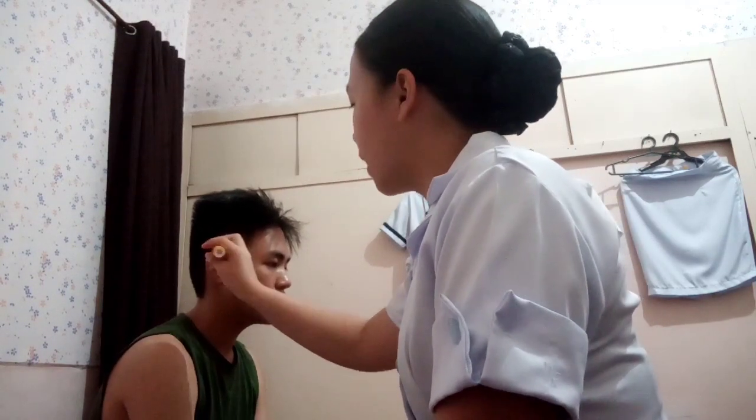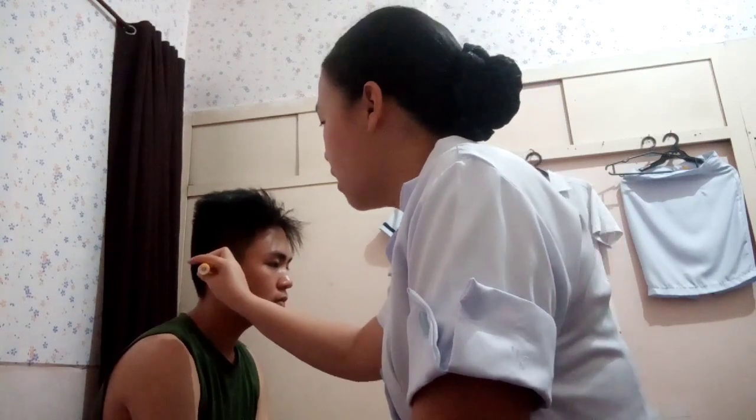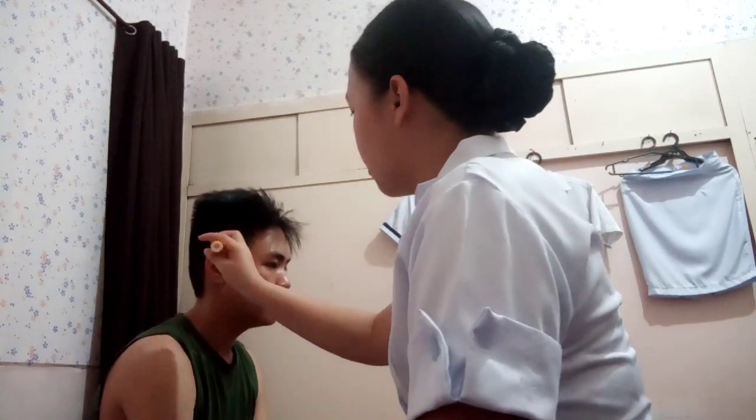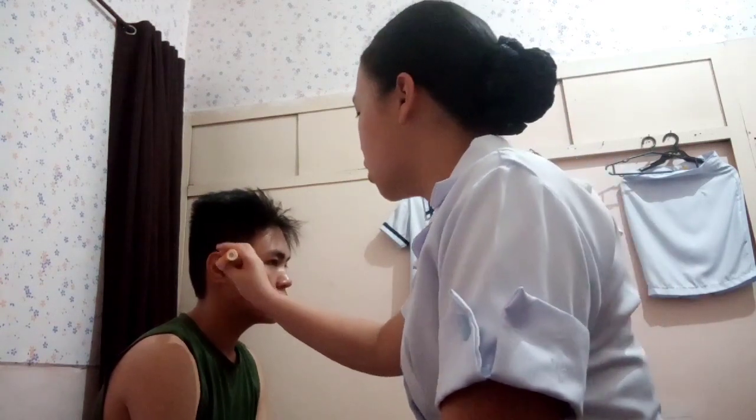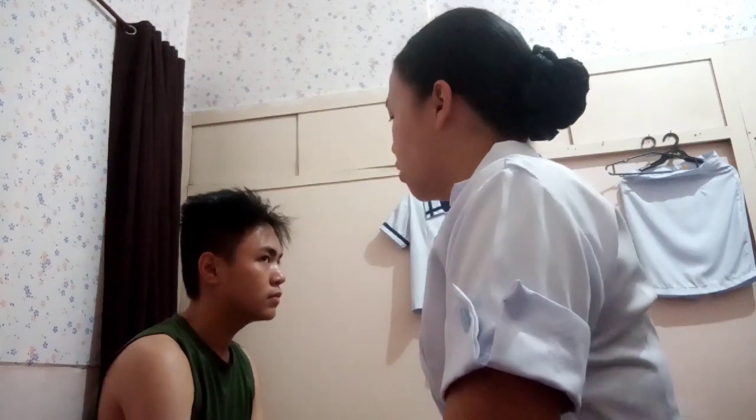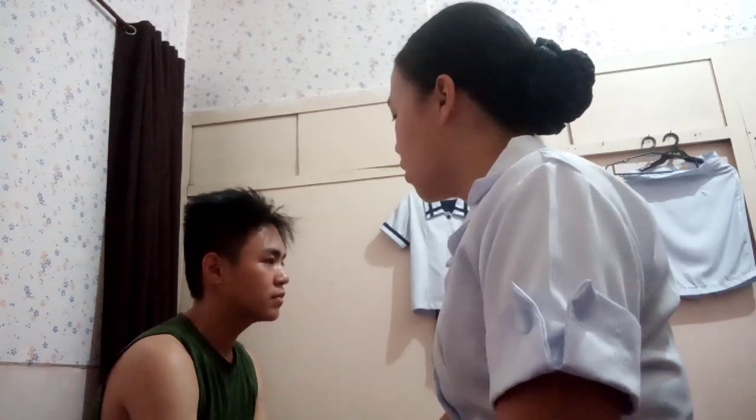I'm going to inspect the tragus, the lobule, and the auricle. And then I'm going to look, and as I said, I'm going to look for lesions or any abnormalities. So, sir, I'm going to start palpating it. I'm going to palpate your mastoid process and your tragus. So, sir, can I have your permission?